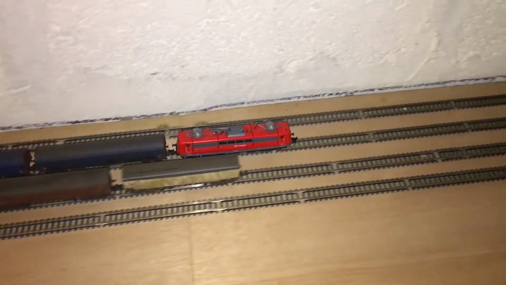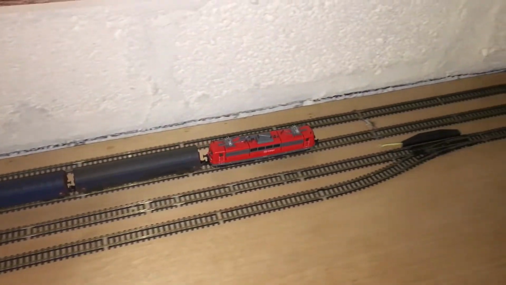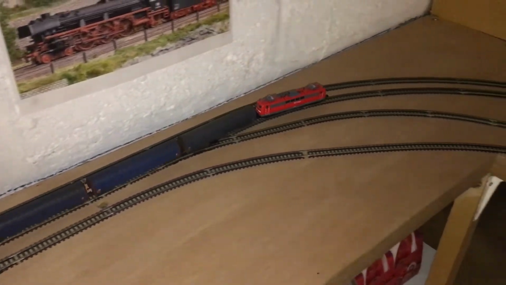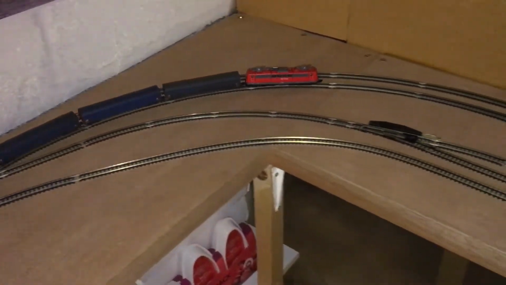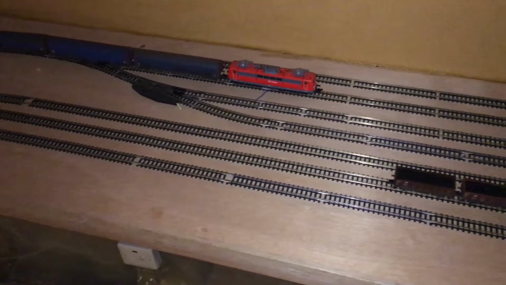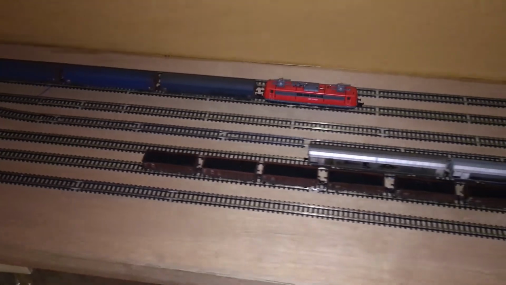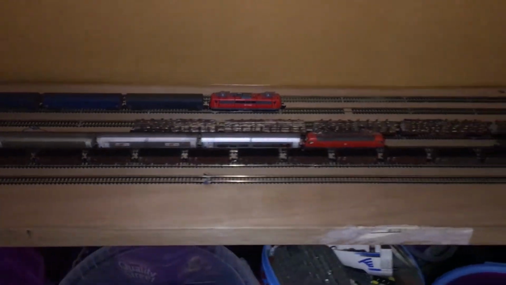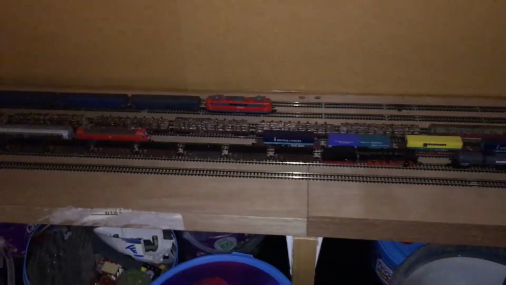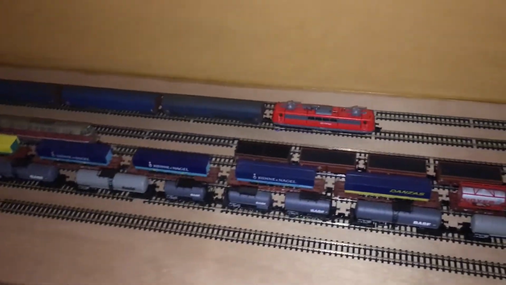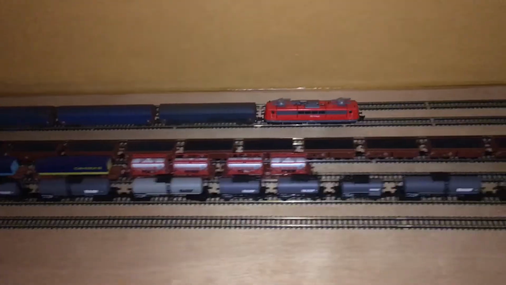And off of these I have various points and sidings. Is it a fiddle yard? I suppose so, but it's really mainly just used for parking up the trains. And as you can see, there's quite a lot of space here. The way I've done it is I have very, very long sidings, and I can put multiple trains into them.